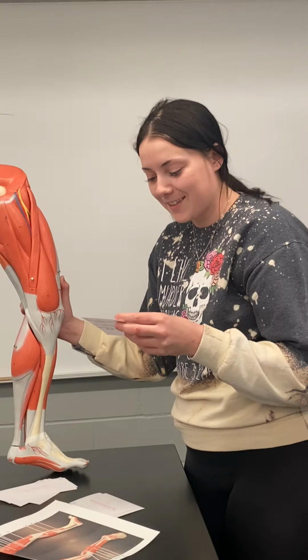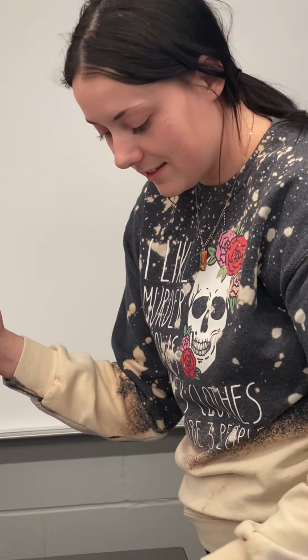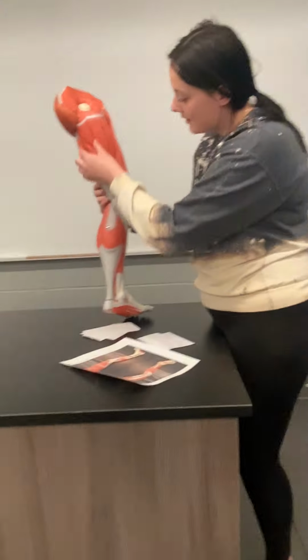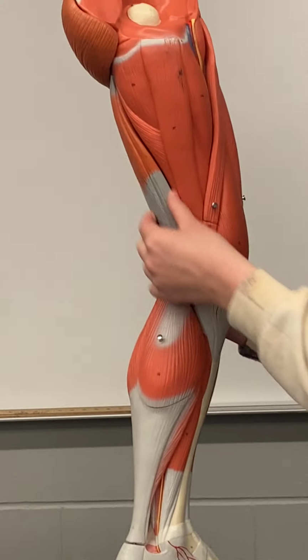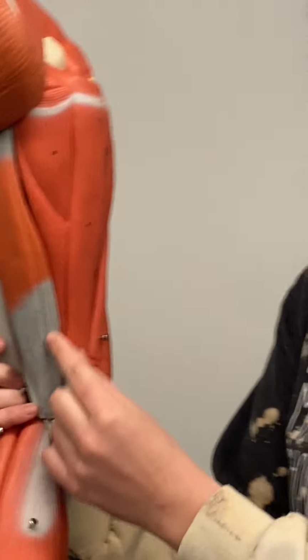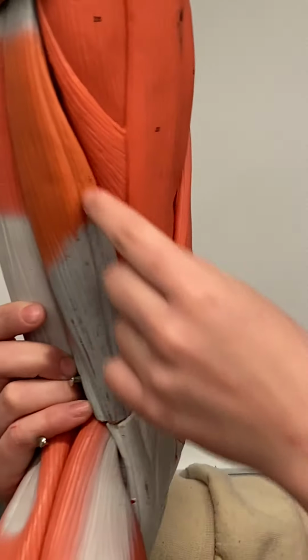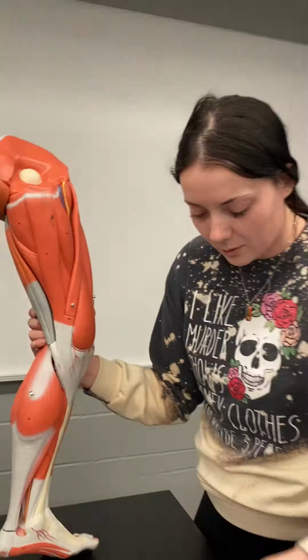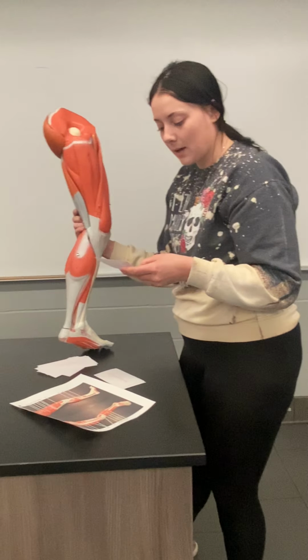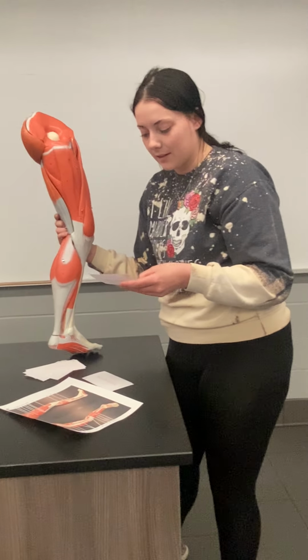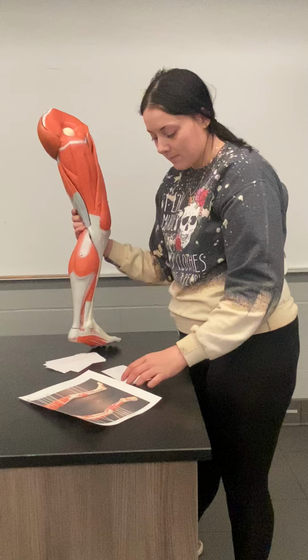Number 15 is the semimembranosus. That is this muscle back here. This one. The origin is the superolateral impression of the ischial tuberosity. Insertion is the medial condyle of the tibia. Action is thigh extension and internal rotation.